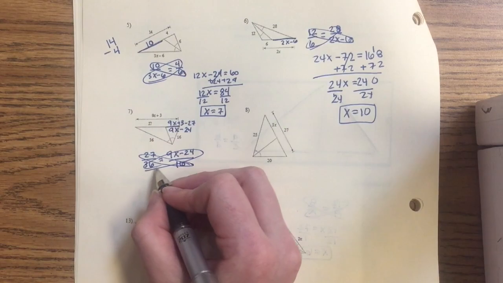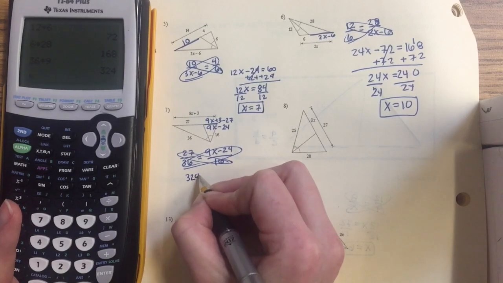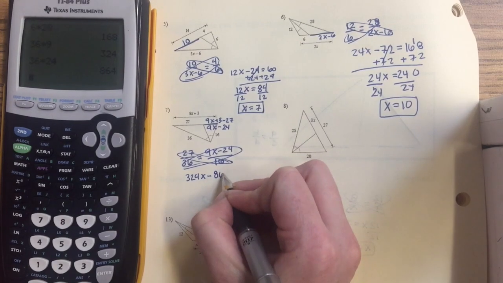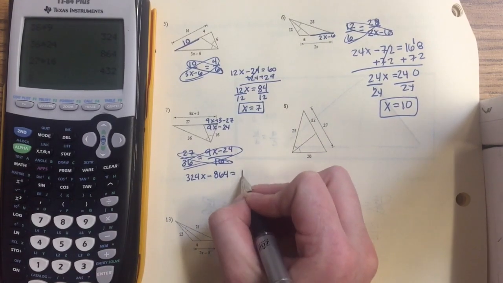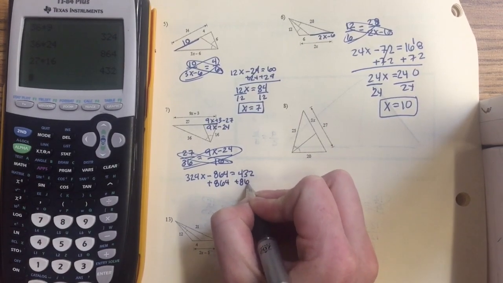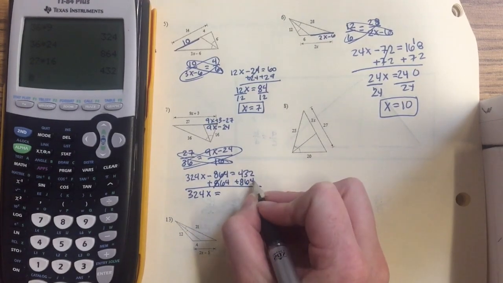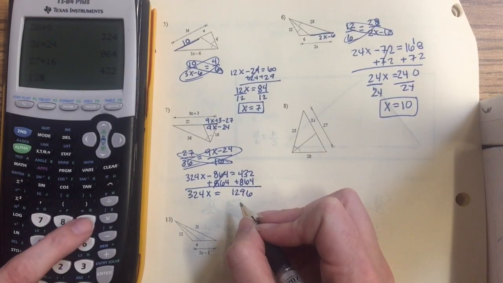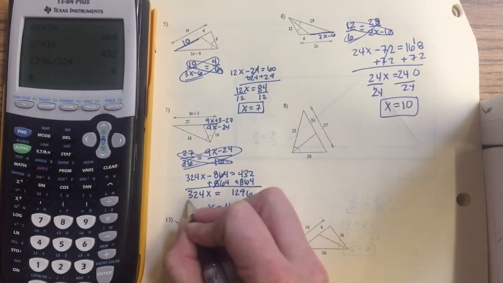Cross multiply. 36 times 9, 324x minus 36 times 24, 864 equals 27 times 16, 432. Add the 864. 324x is equal to 1296 divided by 324. X is equal to 4.